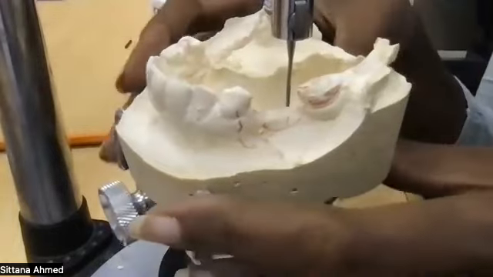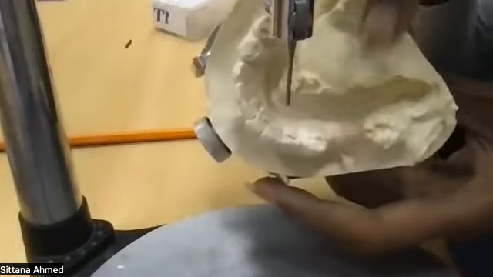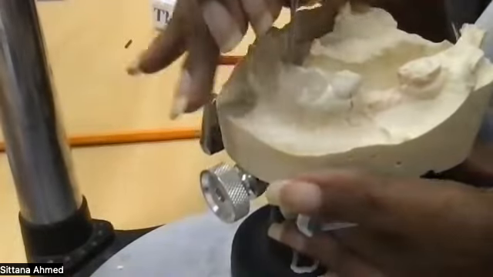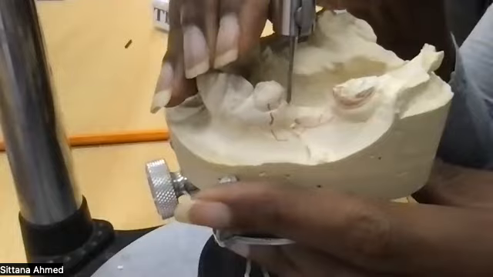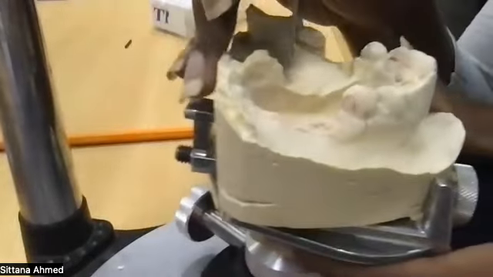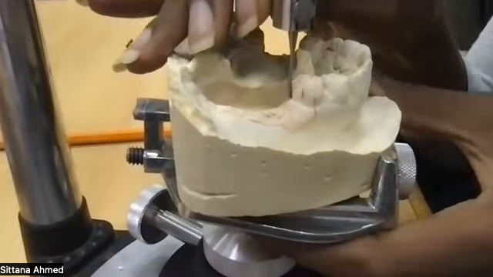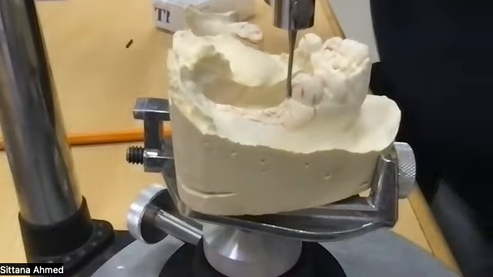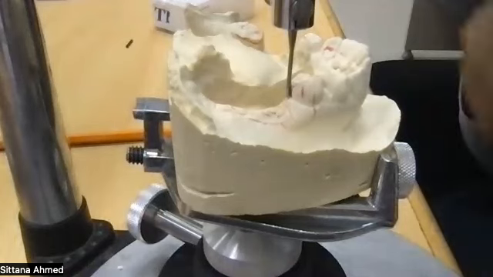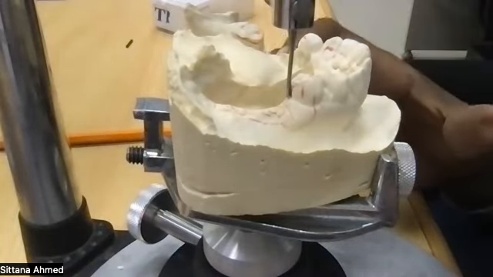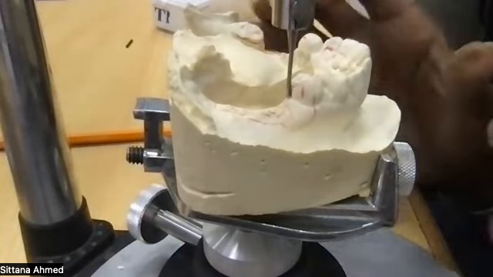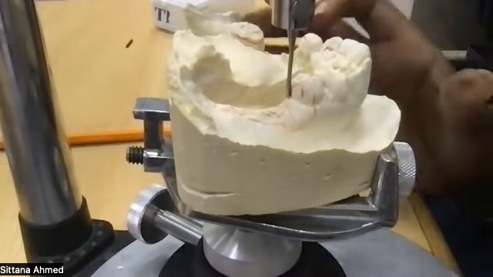Let's look. In this case, we have 3 guide planes, 1, 2, 3. I need to examine the 3 of them. On the premolar there is no undercut, there is a moderate undercut, and on the next premolar on the other side, which is my third, I have no undercut. So the purpose of the second step in surveying is to make the 3 of them as equal as possible.